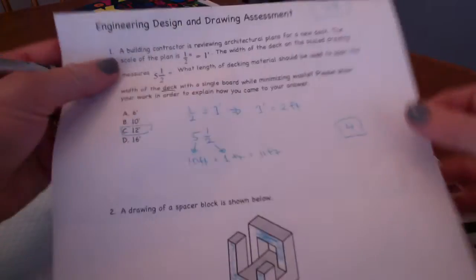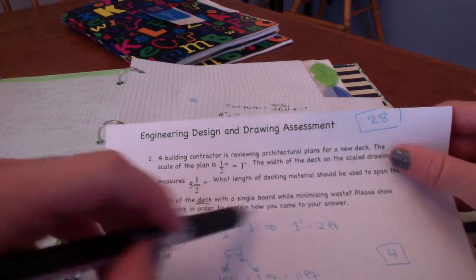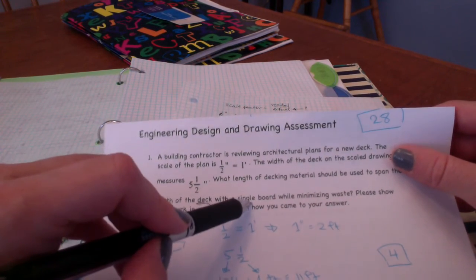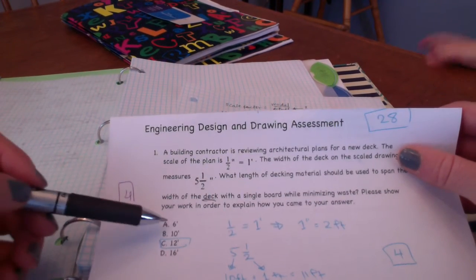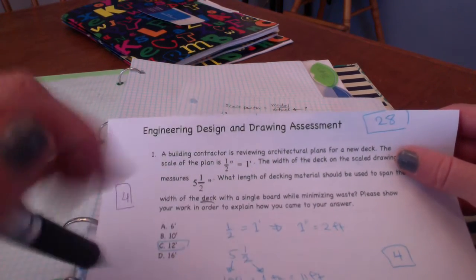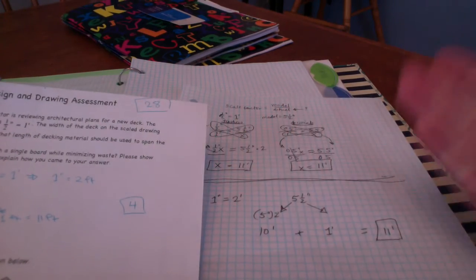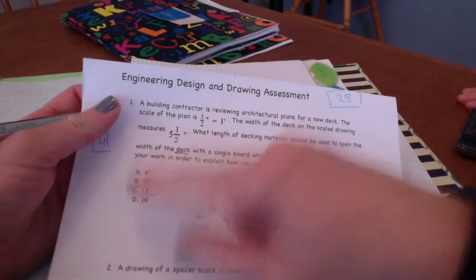In order to get this correct, and I don't think I took off any points if you didn't say 12, this is asking how many single boards. So what length do you need: 6, 10, 12, or 16 to minimize waste? So how much will not be wasted? We want the least amount of waste. You see that 12 is the one that's closest to 11. You'll only have 1 foot left over. So that was the final thing. I don't think I took any points off for that.